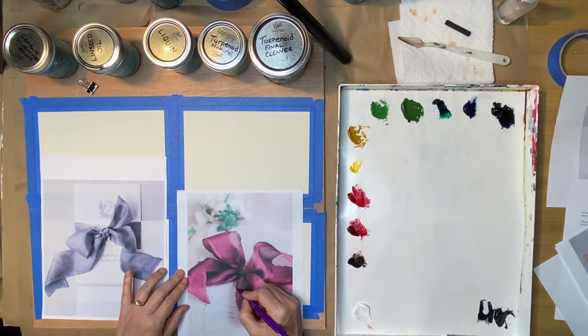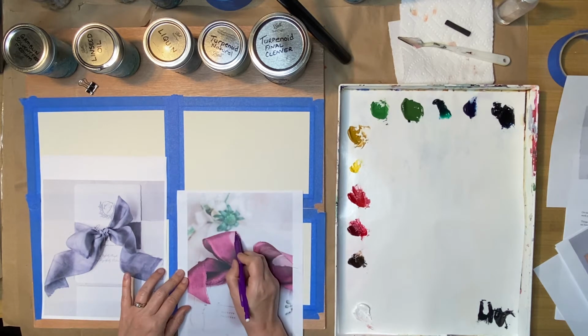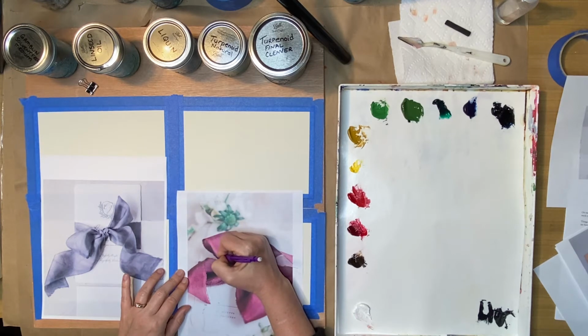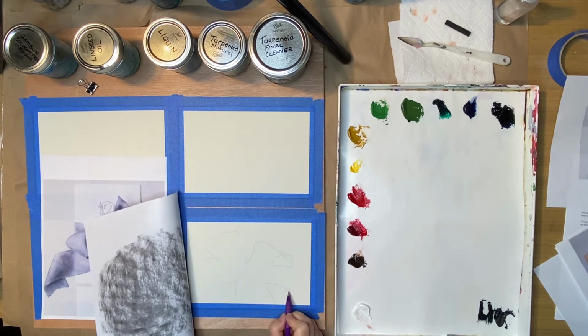I think I'm just going to start by sketching out the outline, and not get into any of the intersections of the ribbon and see what it looks like. It's a crazy design.